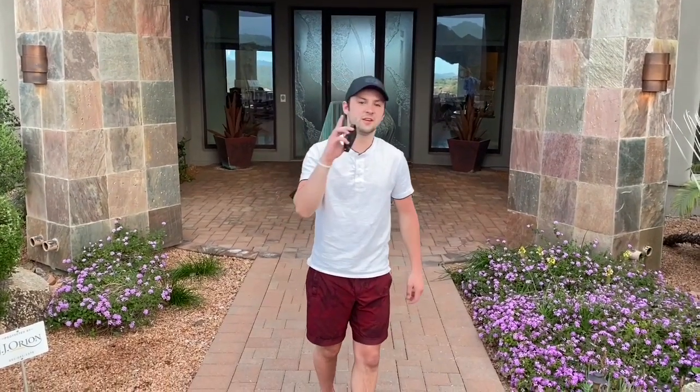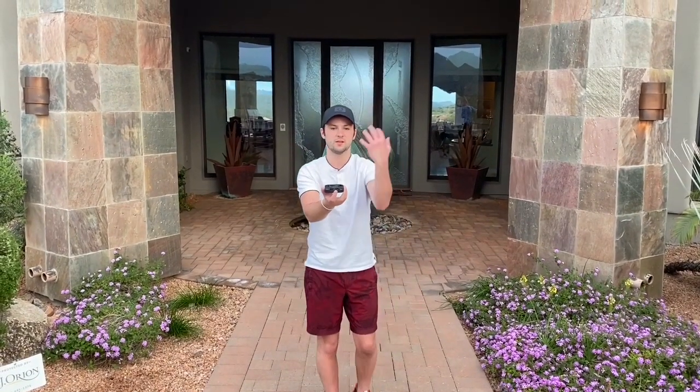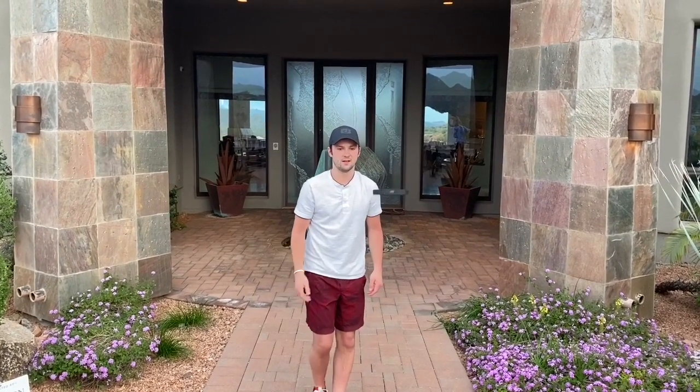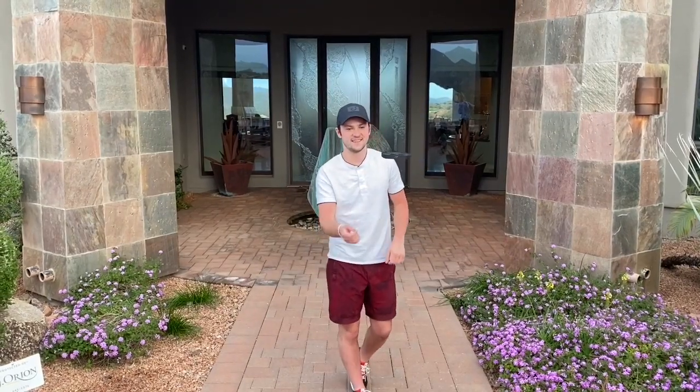Hey guys, I'm gonna show you the difference between taking a photo with the light facing you versus against you. So really quick, I'm gonna show you what it looks like with the light. I kind of have the sun behind me here. I'm gonna toss it out. Let me get that picture. It's gonna come back to me.